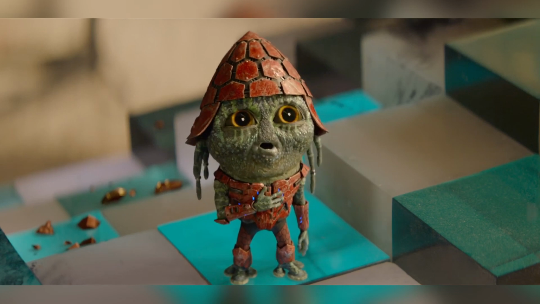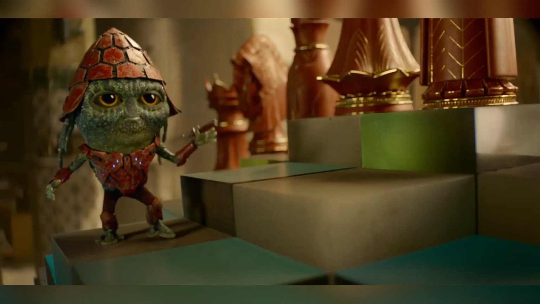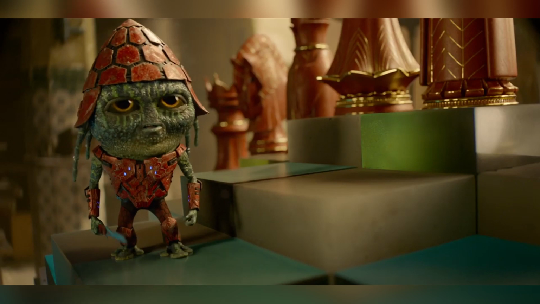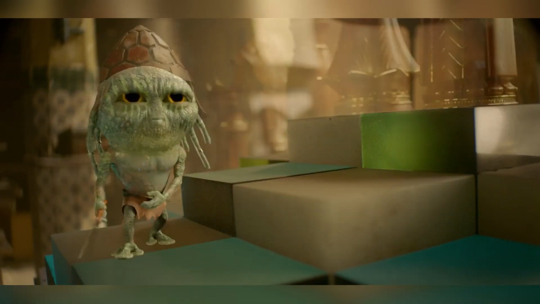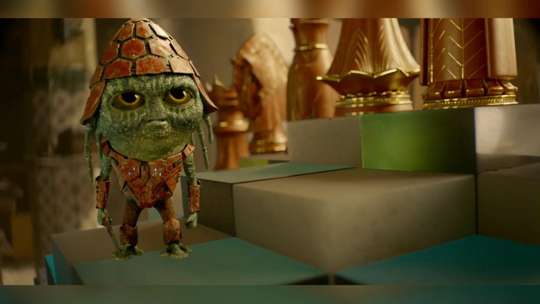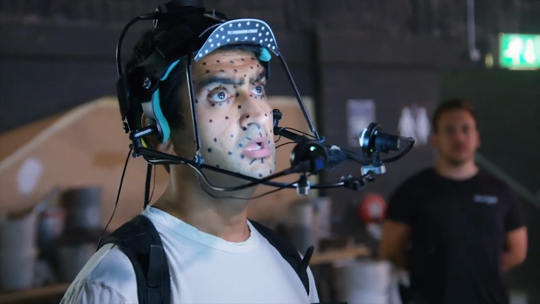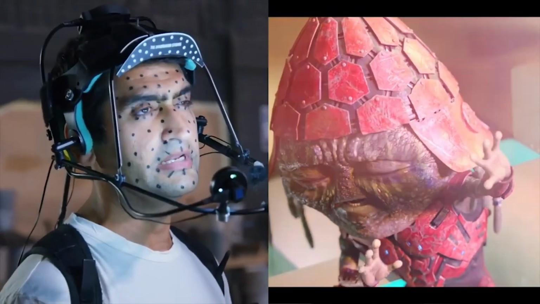Sony Pictures Imageworks also had to create various alien creatures, and among them was the chess piece character Pawnee. Even though the team had an idea for the design and personality of Pawnee pretty clear, it wasn't until Kumail Nanjiani was cast for the voice role that things began to take shape.